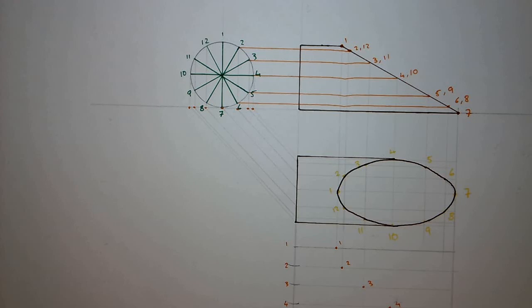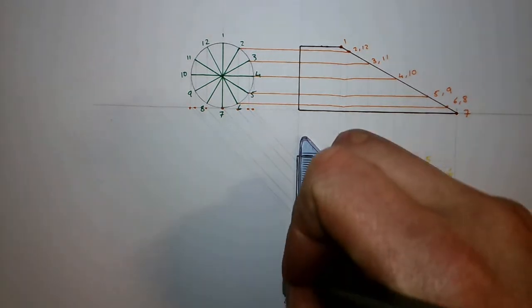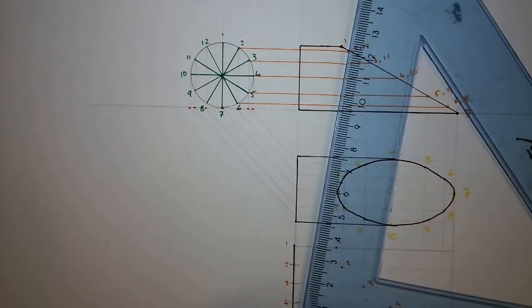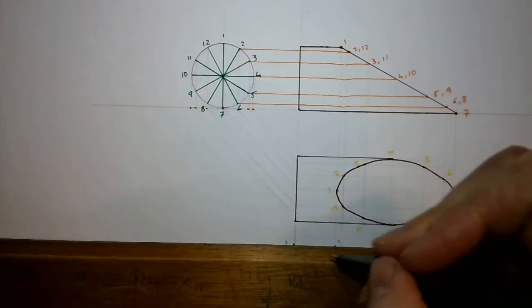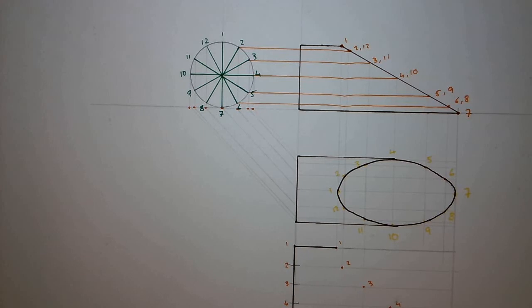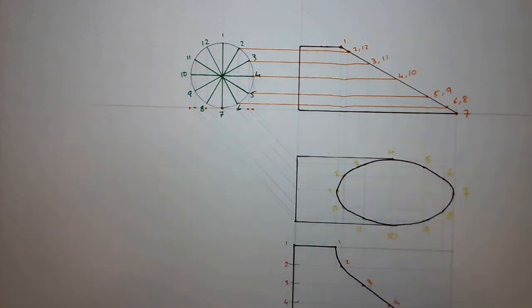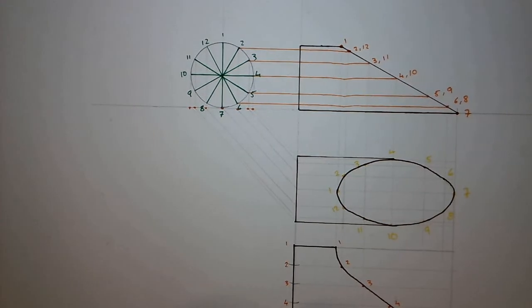Well, once you get all them points, then you can just join them together. Okay, and that is basically our question completed. Okay, there is only the one piece to this development, so it's nice and easy. Okay, but you see in this question we actually had to complete a plan to be able to complete the actual development itself. Okay, and that is the development.